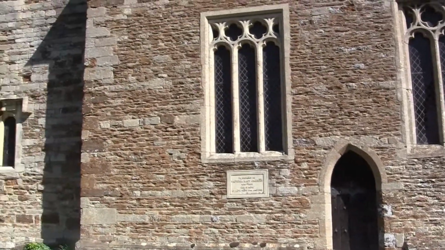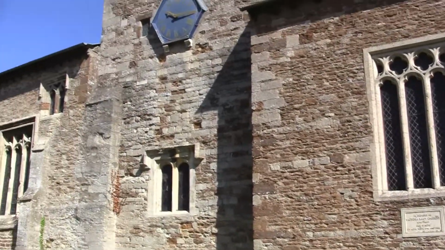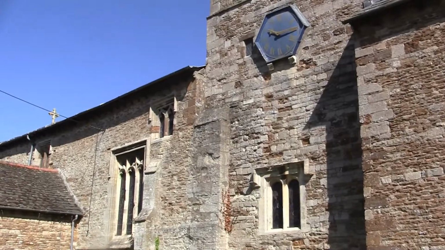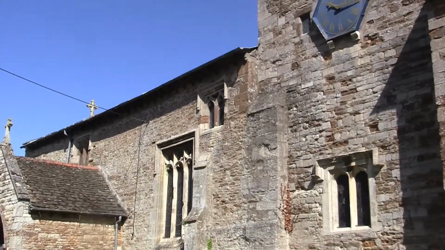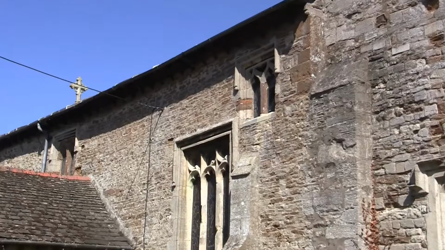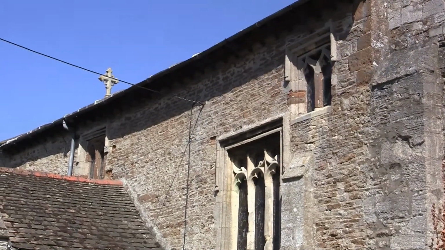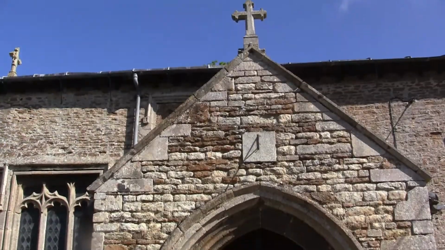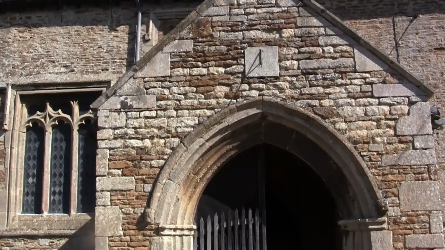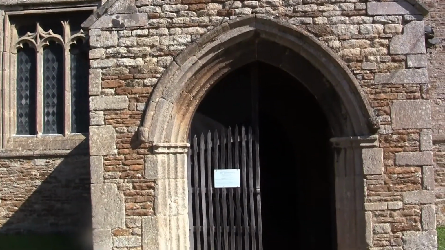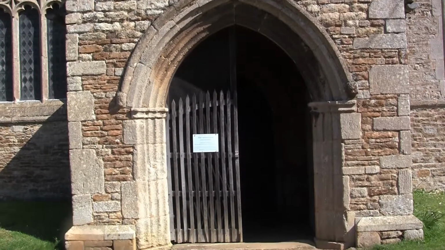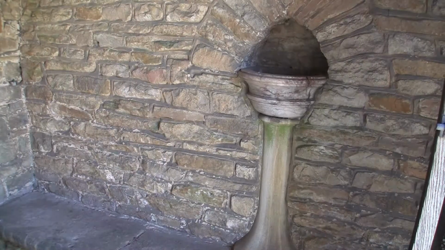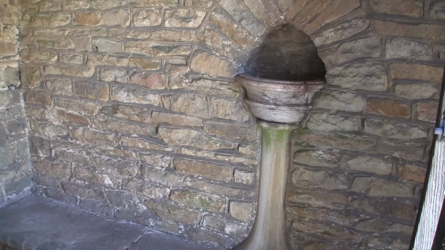There have been no extensions or any major structural alterations to this church since about 1400. Here in the porch is an alabaster bowl which was used as a font from the mid-17th century. It was replaced in the 1860s restoration.